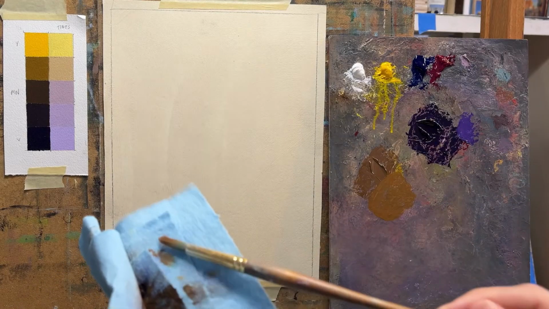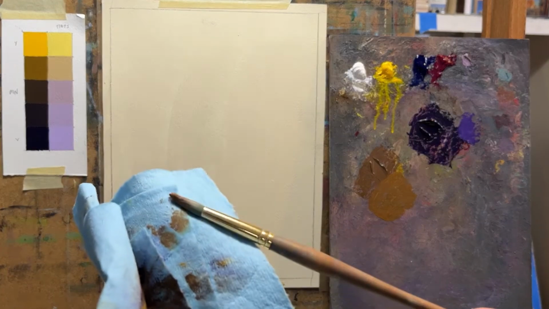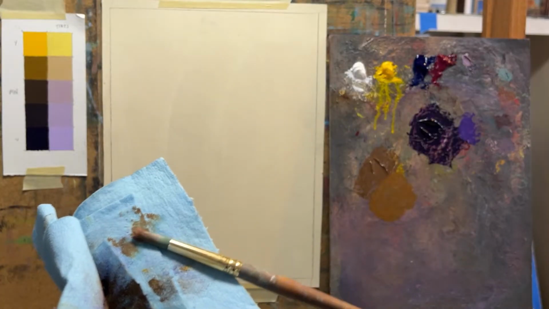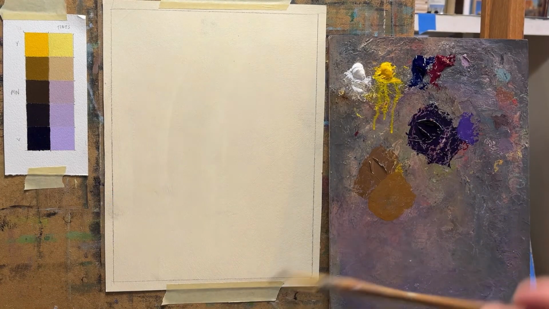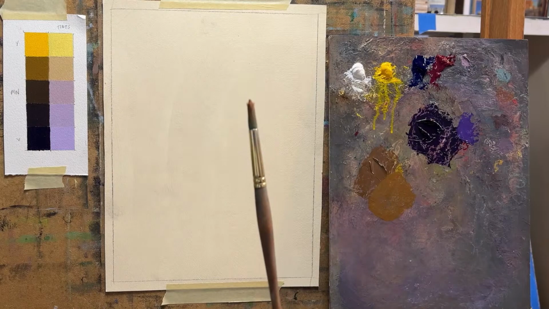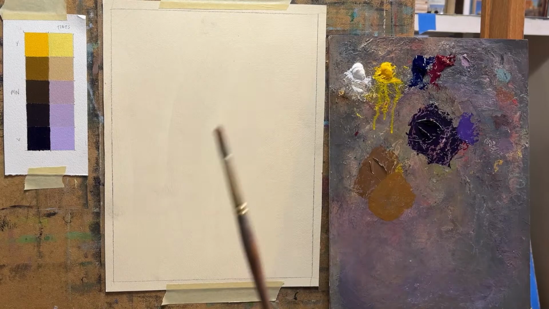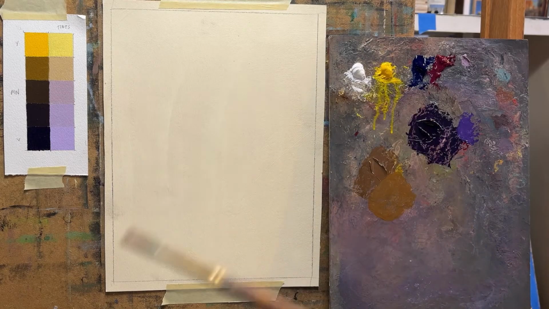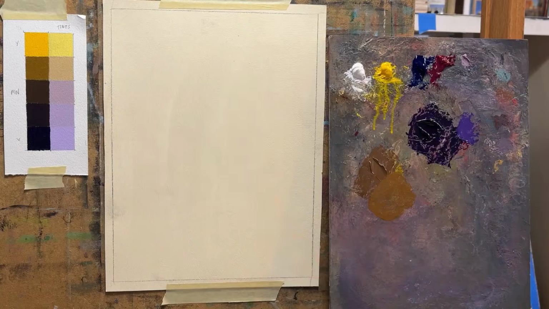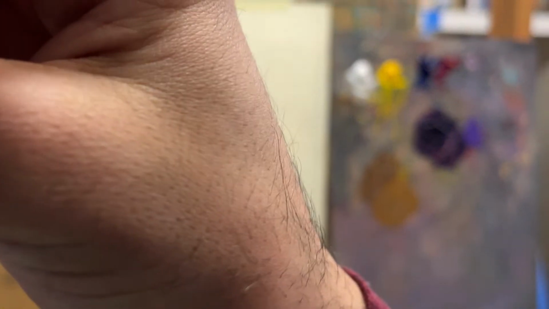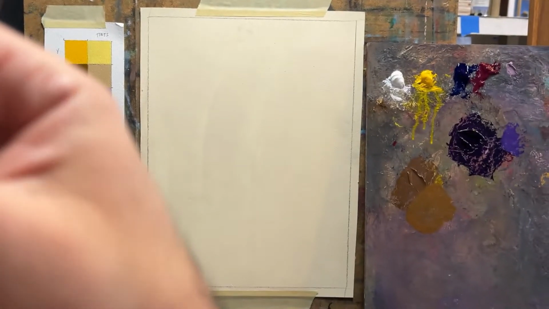I can use my paper towel to help take some of the extra Gamsol out of the brush. But now with a synthetic round brush with a fairly messy tip, right? This isn't a super sharp point that I have. I can start to go in and, sorry, I'm just going to adjust my phone here.